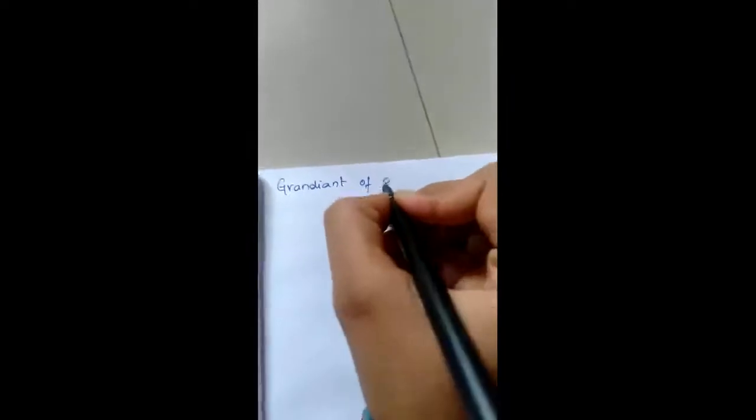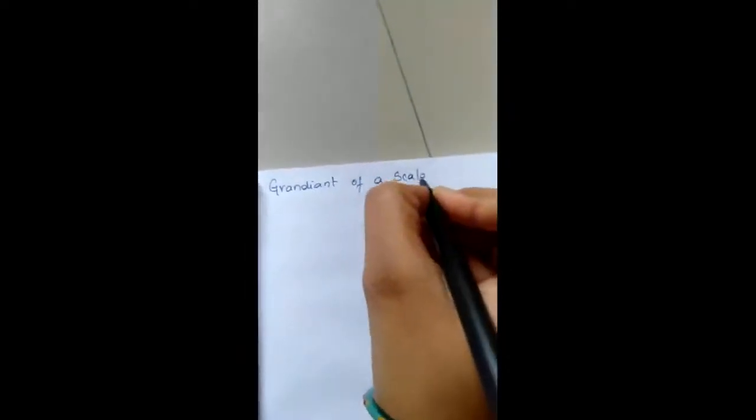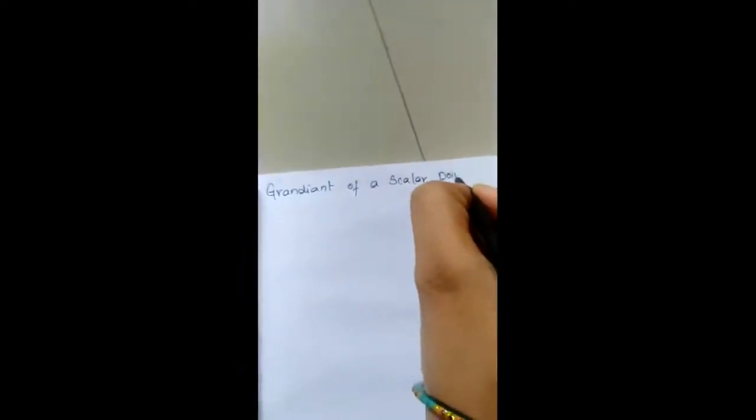The next important definition is the gradient of a scalar point function.